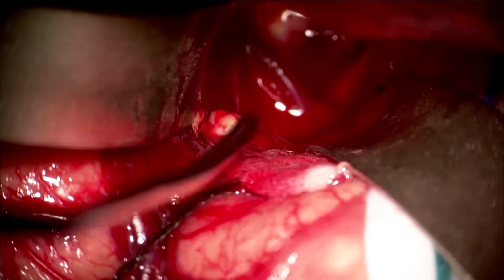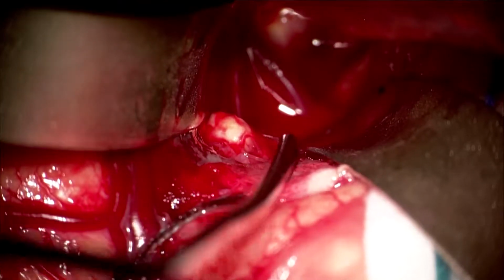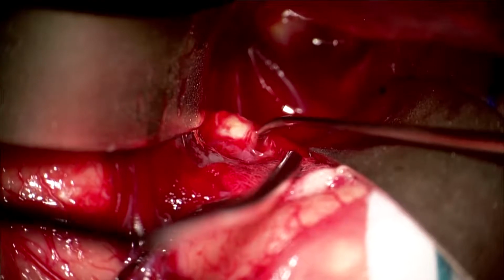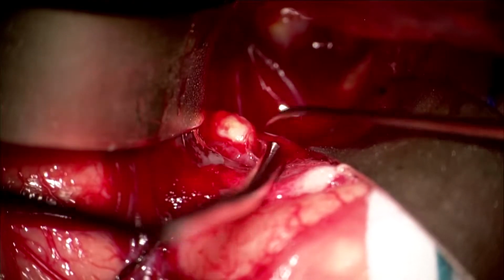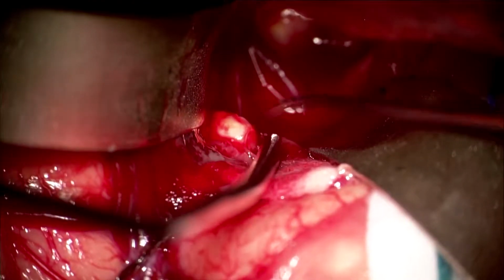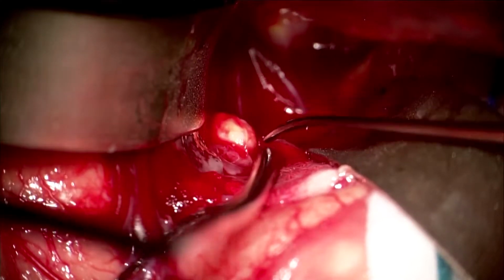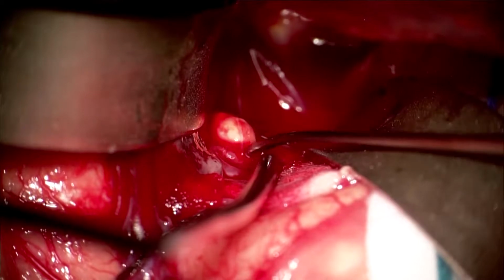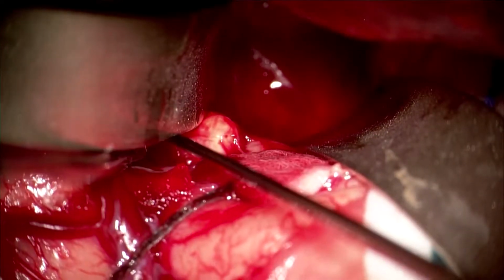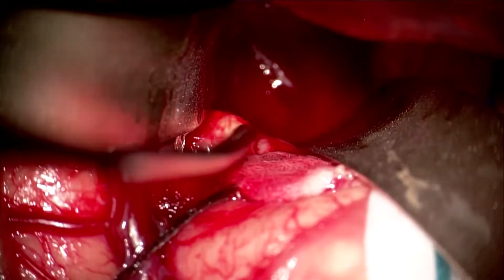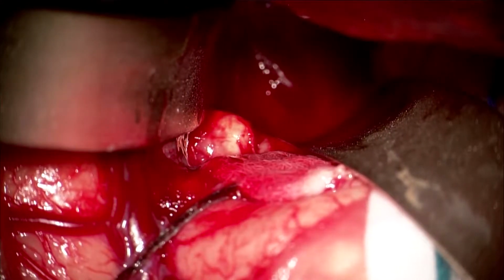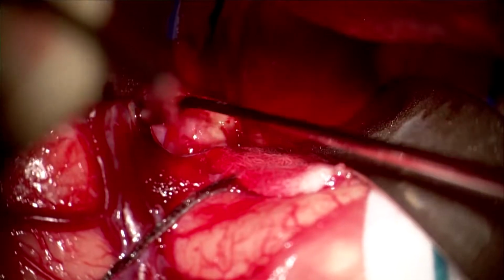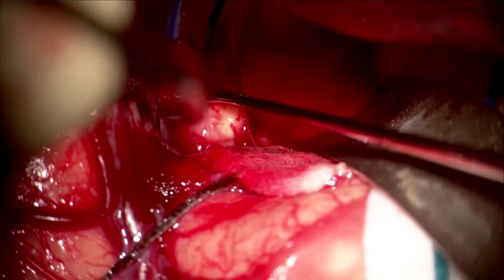Here we're starting to see the aneurysm better, and I will work to remove the adhesions as well as the normal brain surrounding the aneurysm off the aneurysm itself. On the left side of the aneurysm, I feel that the exposure is quite good at this time, and I'll further work to release that completely from the patient's temporal lobe.